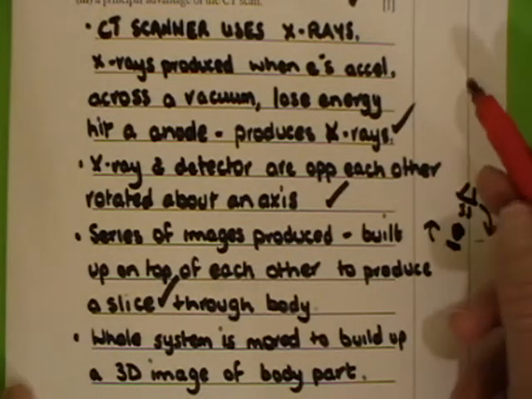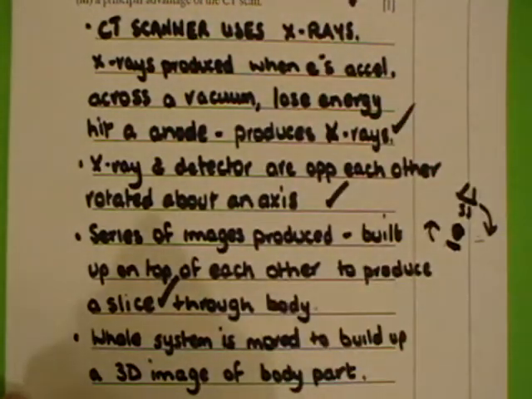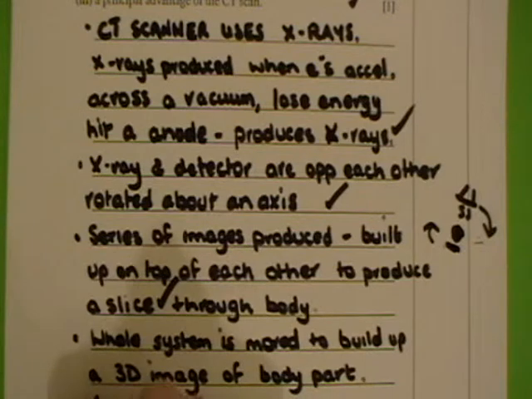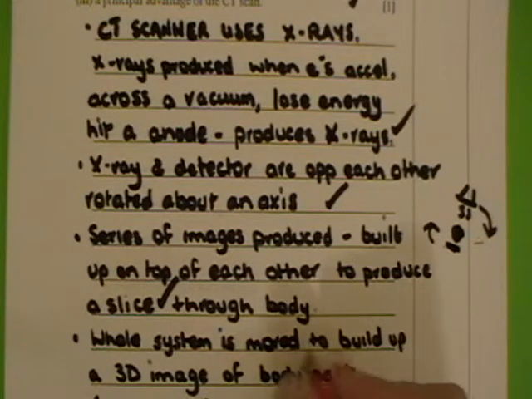The major difference between the way in which the information is handled in a CT scan and a conventional X-ray photograph. So I'm just going to answer that. With the X-ray, you just see a 2D image on photographic paper.